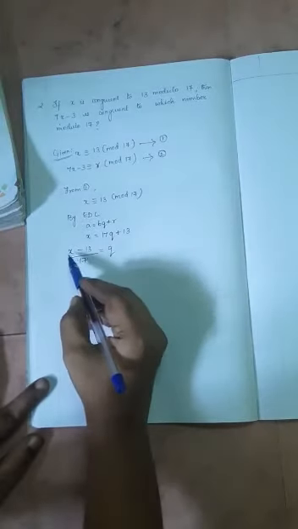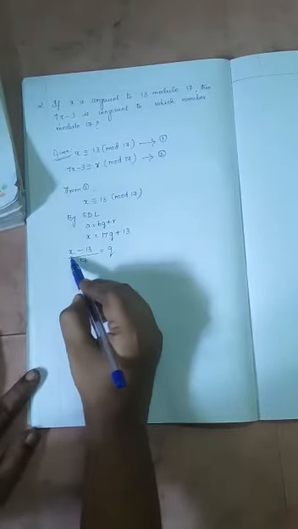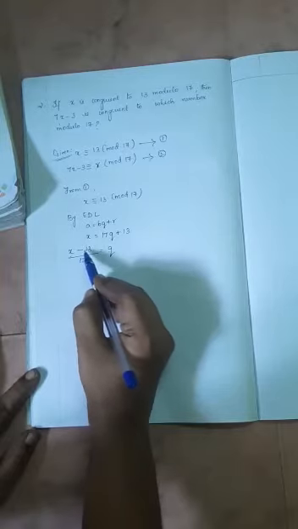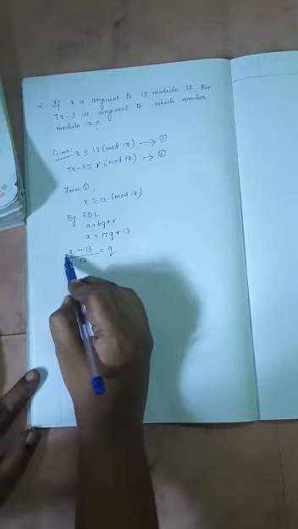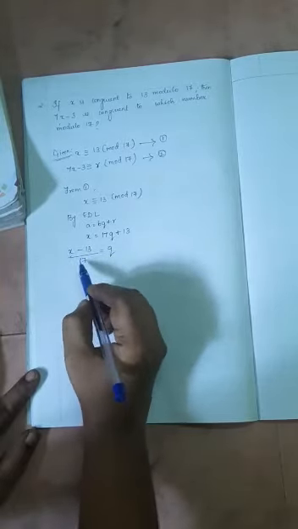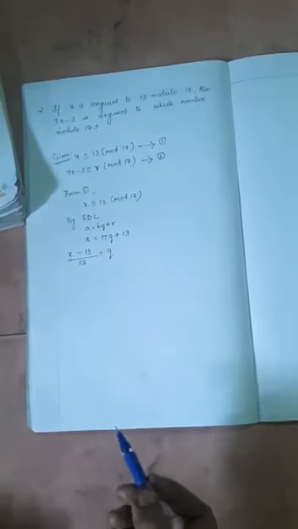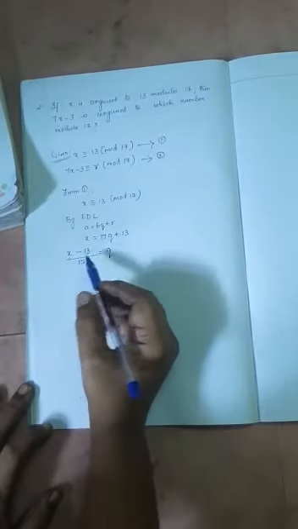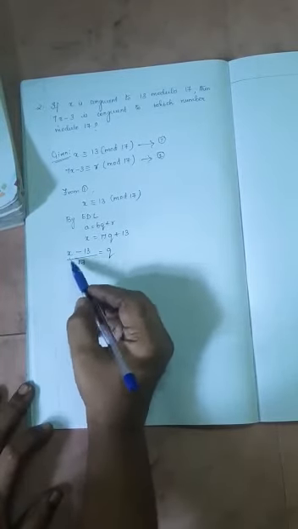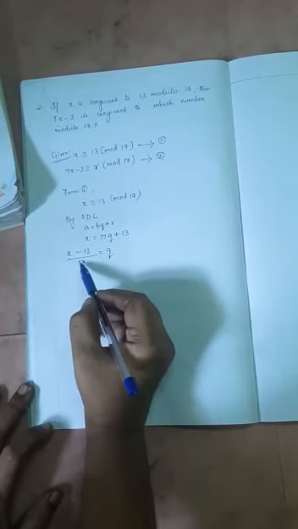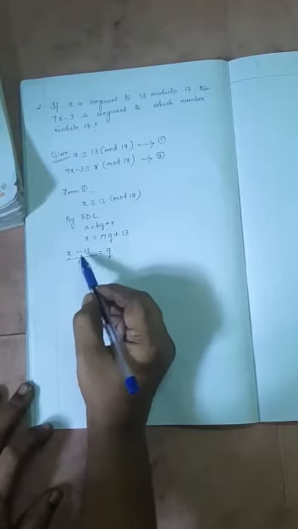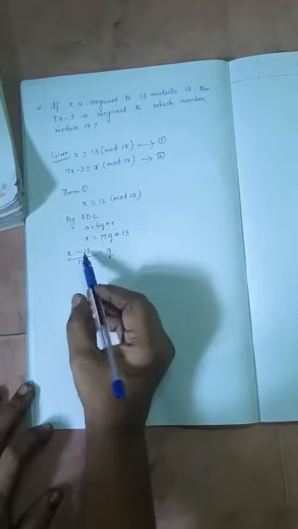So there is some number x, and when we subtract 13 from that number, it will be divisible by 17. It is very easy to find out. 17 ones are 17, so let me check whether we get 17 here.